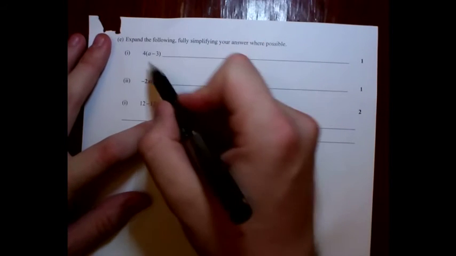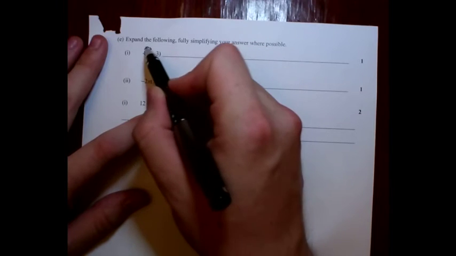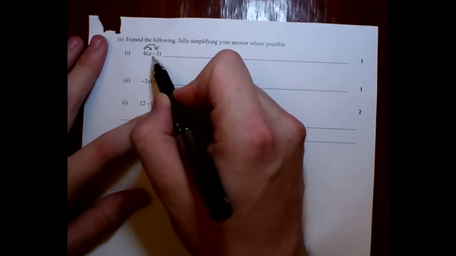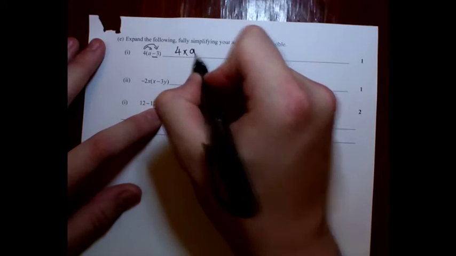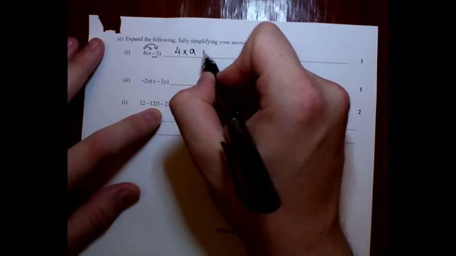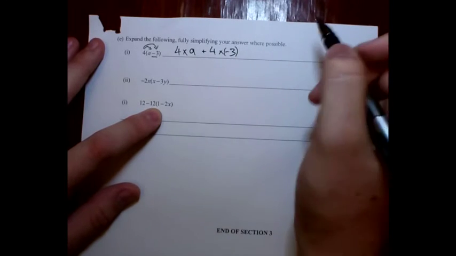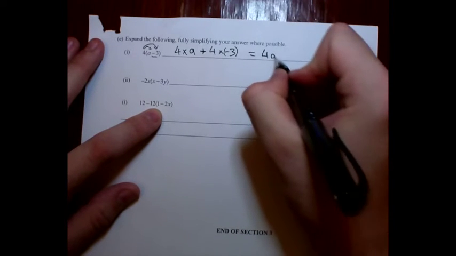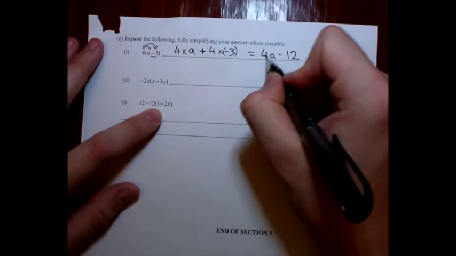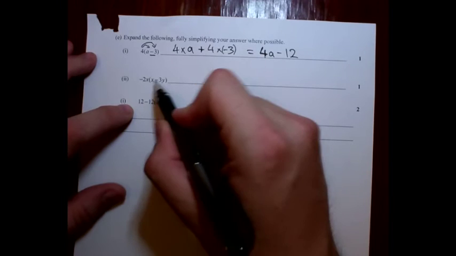Now we remember when we have a number next to a bracket like this, we multiply the outside term by each term individually, making sure we account for the positive and negative numbers. So we want 4 times a and 4 times minus 3. Okay, 4 times a plus 4 times minus 3 is going to be 4a minus 12. Negative 2x outside of x minus 3y.